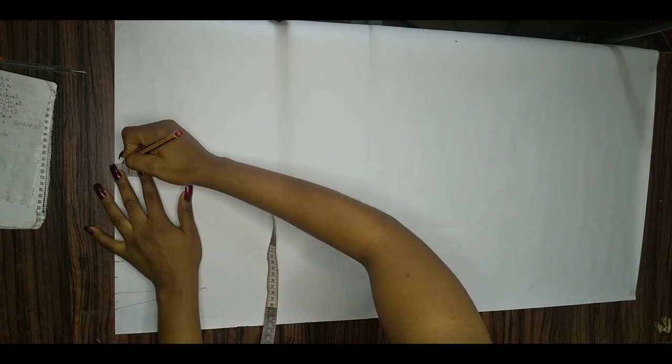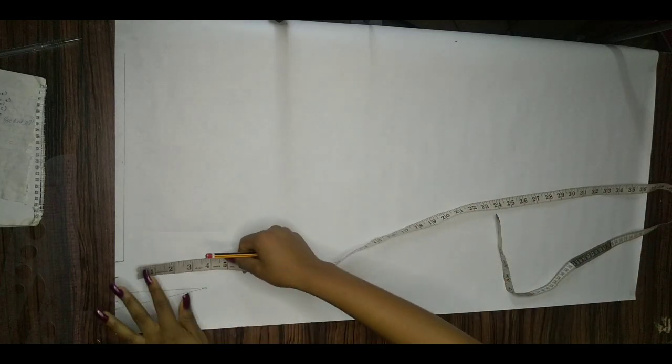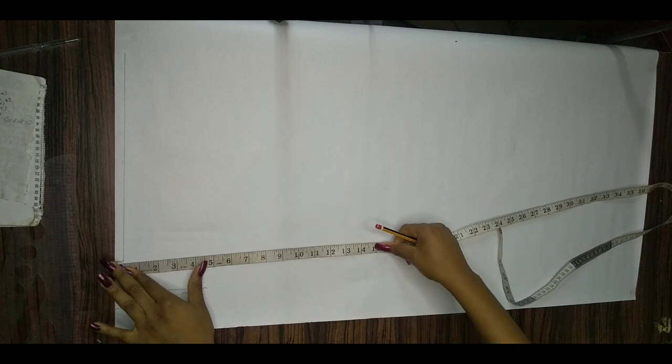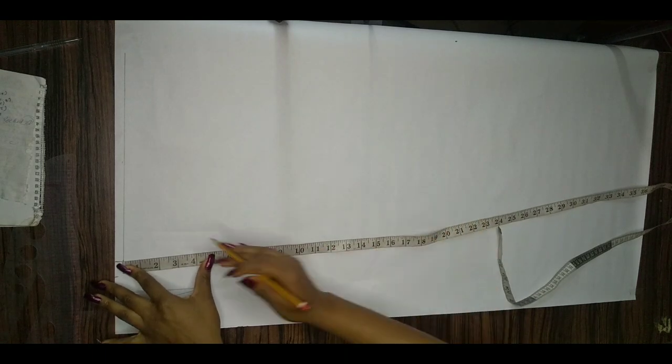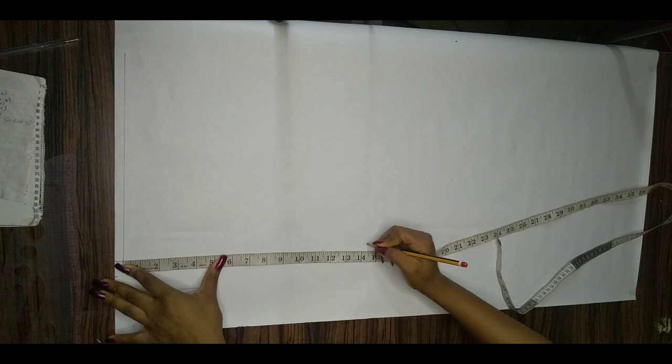So what I'm trying to create now is my shoulder line. So we're creating our shoulder line using that half inch. So next thing we're going to do now is to use our ruler to connect those points we just made. Alright, so that's done. So now I want to get my shoulder to bust measurement, shoulder to under bust measurement, my half length measurement, my shoulder to hip measurement, and my full length plus allowance measurement.